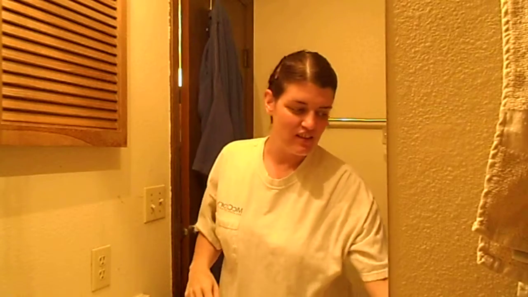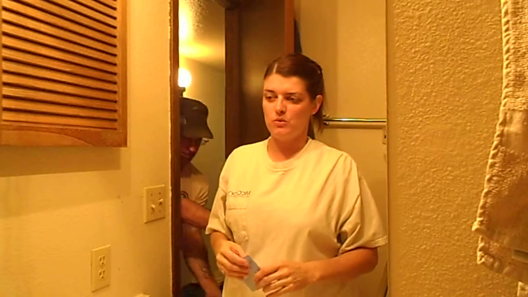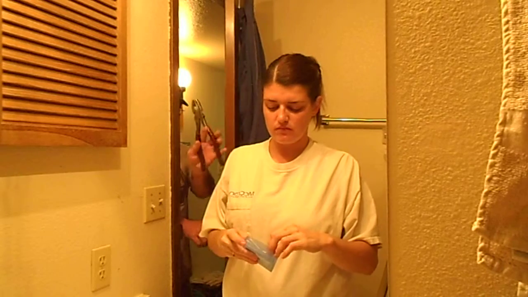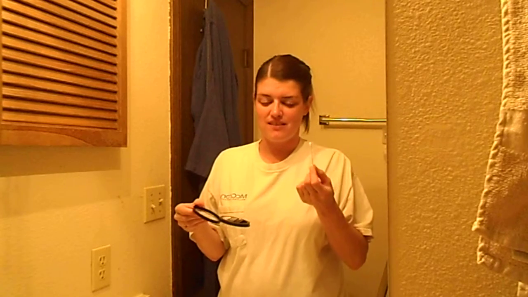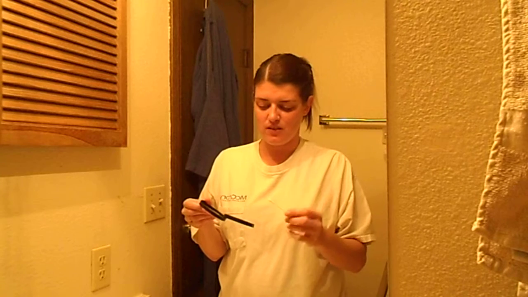Okay, go. Another thing you can use if you don't have any tools, any makeup tools. This is a tool. Yes, that's a tool. Not for makeup though.